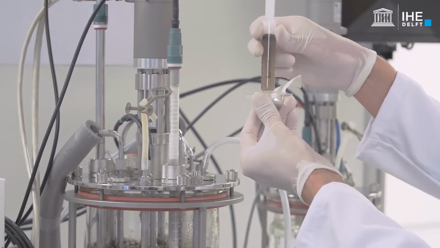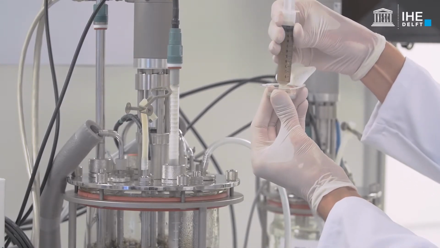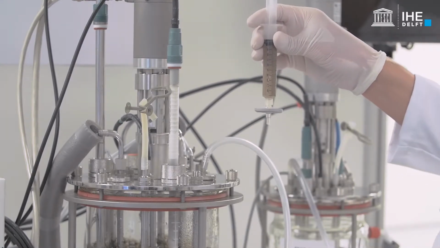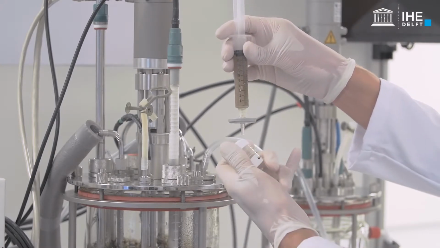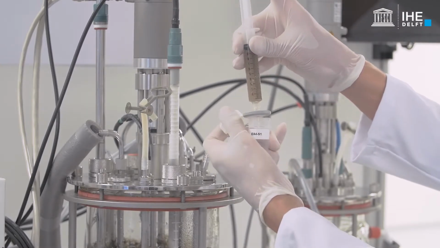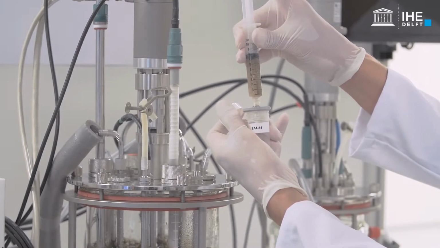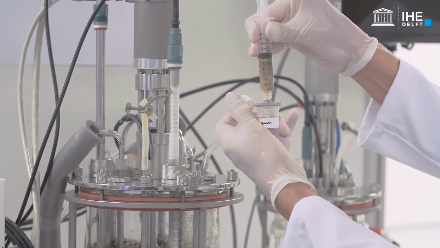Filter the sample through filters with a pore size of 0.45 micrometers. Avoid applying excessive pressure or the filter may break.